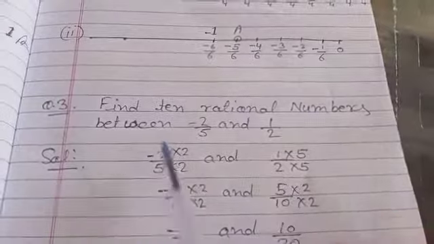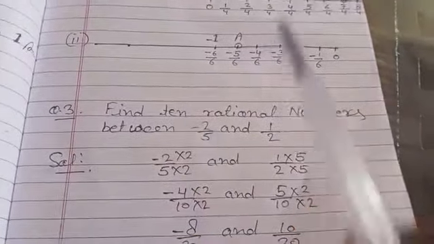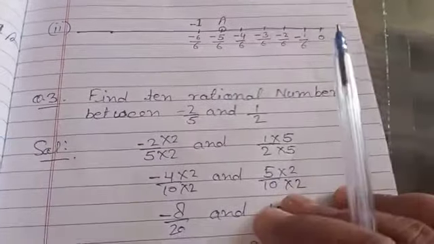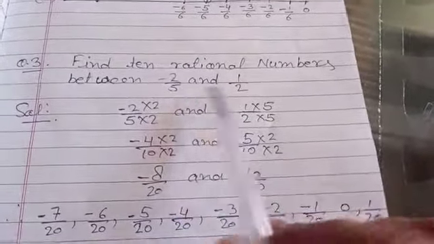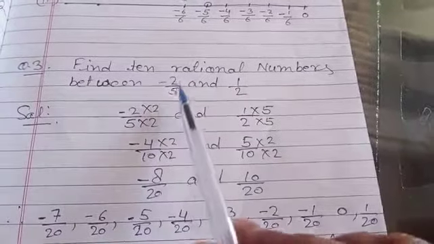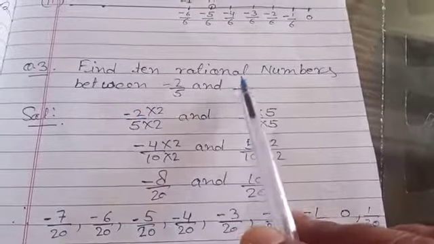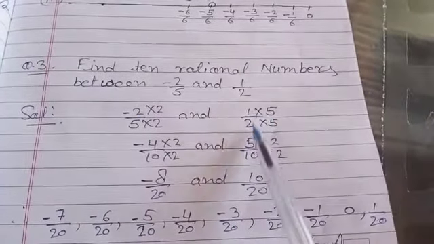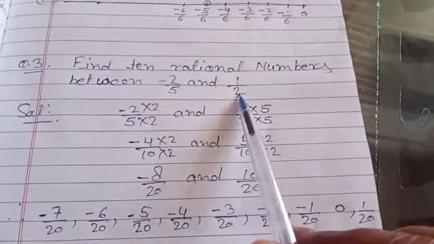Find 10 rational numbers between minus 2 upon 5 and 1 upon 2. This is question number 3, because question number 2 you can do yourself. So find 10 rational numbers between both the rational numbers. First of all, what's your duty? First of all, you have to write both the rational numbers, minus 2 upon 5 and 1 upon 2. Now you have to make the denominators the same.